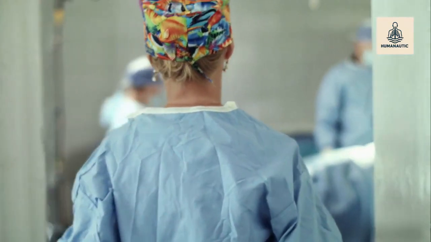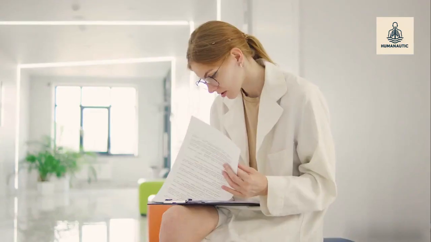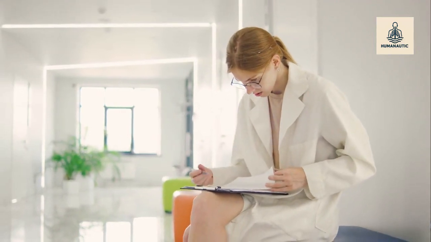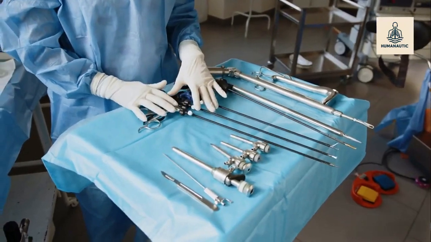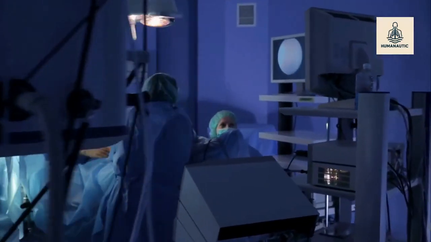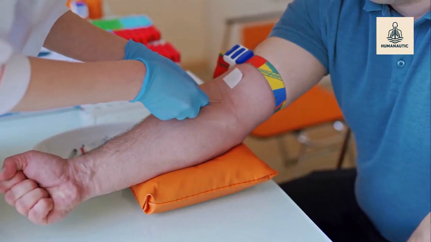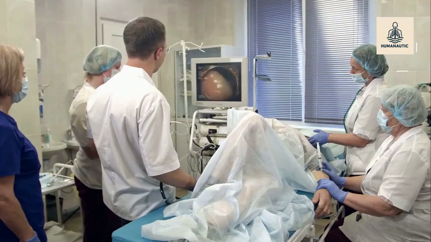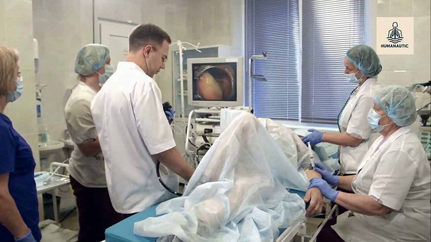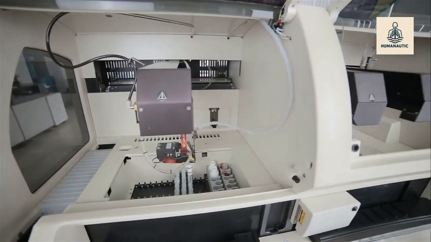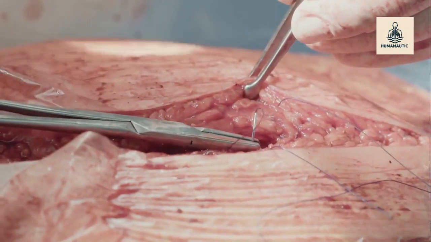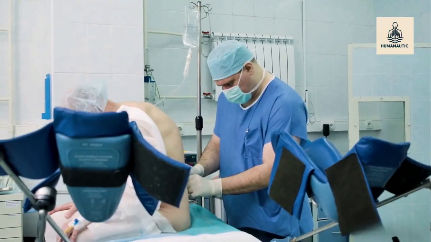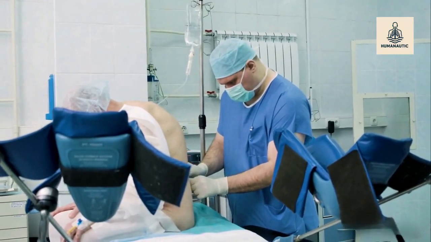2. Preoperative preparation. Before surgery, proper evaluation is required. This includes history and physical examination, digital rectal examination, anoscopy or proctoscopy. Basic investigations like complete blood count and coagulation profile are also done. The patient is advised fasting before surgery, and bowel preparation may be given.